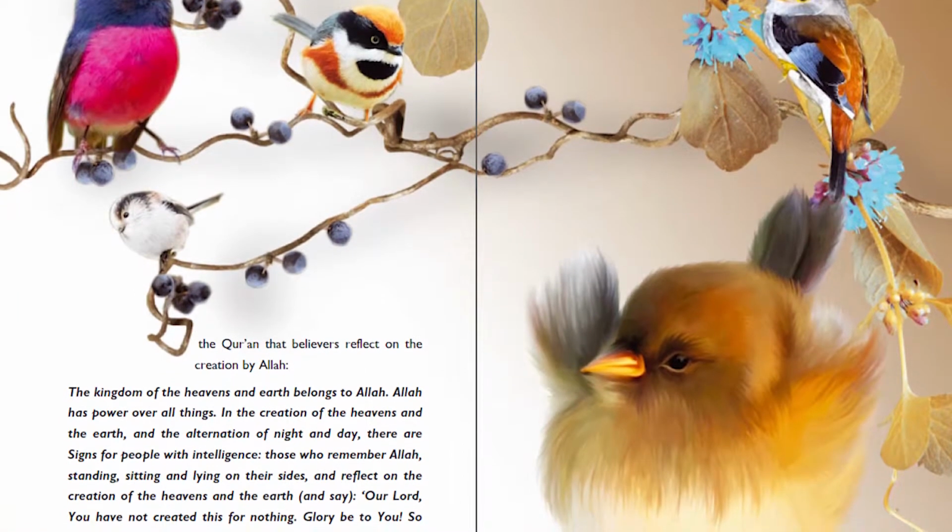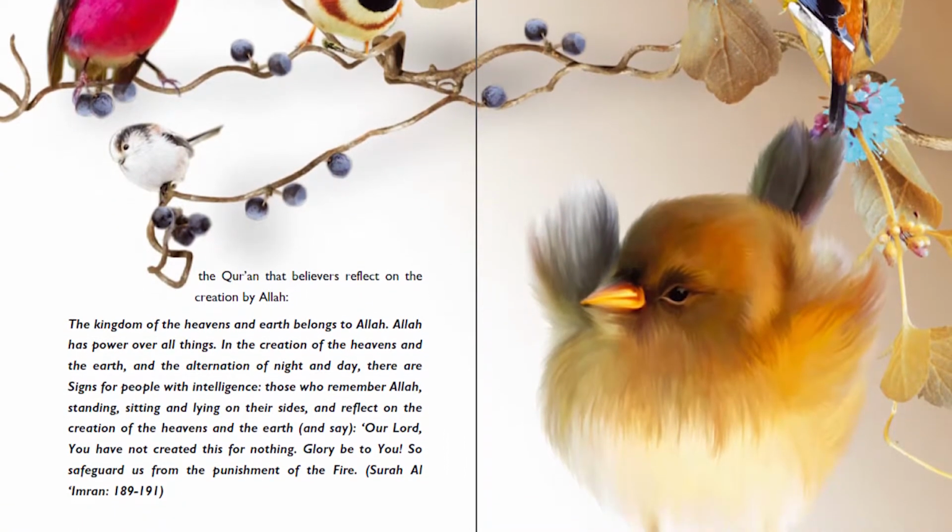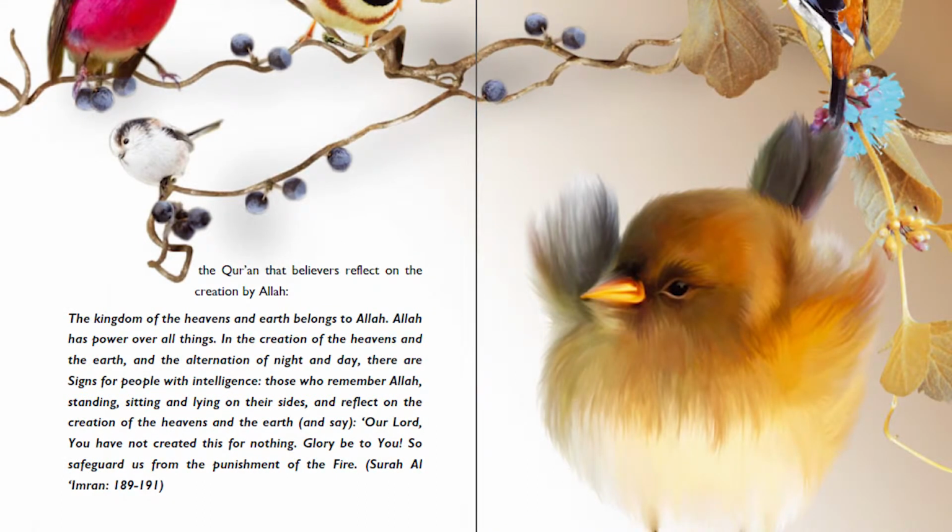The kingdom of the heavens and earth belongs to Allah. Allah has power over all things. In the creation of the heavens and the earth, and the alternation of night and day, there are signs for people with intelligence, those who remember Allah, standing, sitting and lying on their sides, and reflect on the creation of the heavens and the earth, and say, Our Lord, you have not created this for nothing. Glory be to you. So safeguard us from the punishment of the fire.